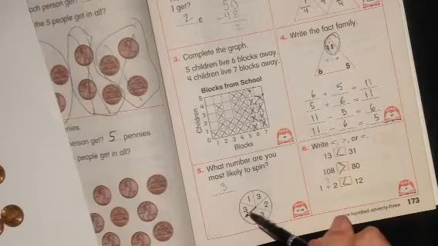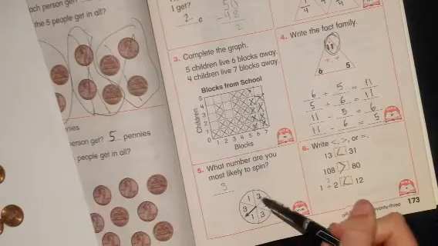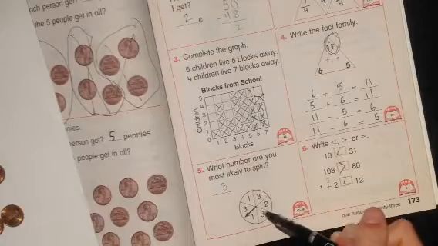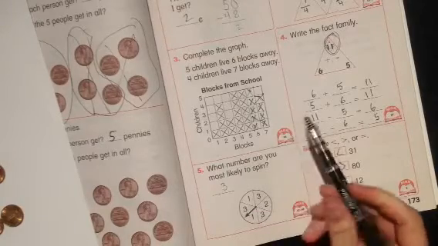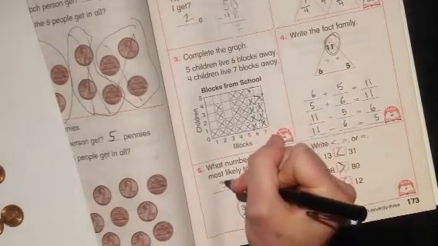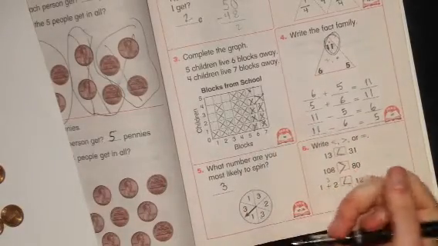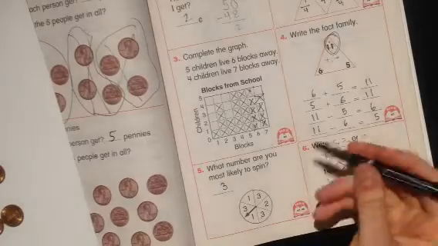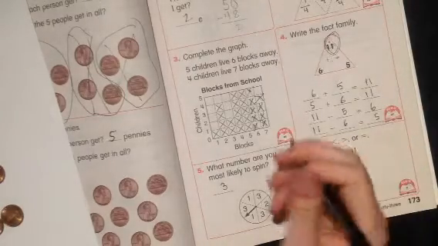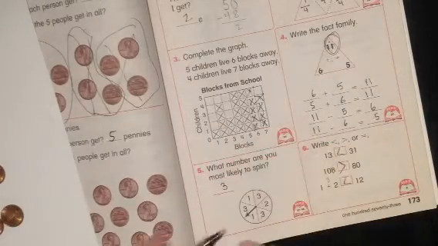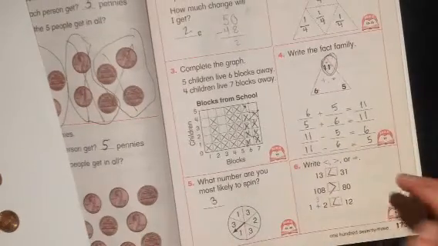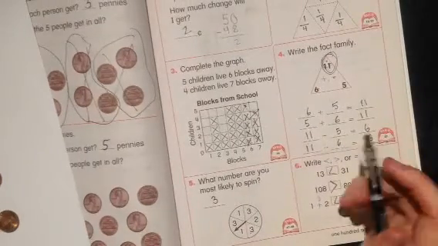So, look at this. 1, 2, 3. 3 showed up 3 times, and that was the most amount of times, the most often. So 3 would be the most likely number we would spin, okay? So remember, if you have 3 tickets in the drawing, you're more likely to win. Just keep that in mind for when we come back to school.